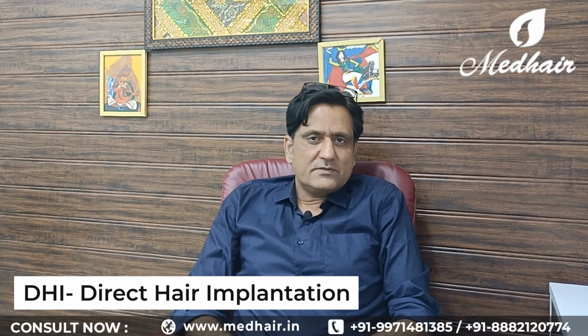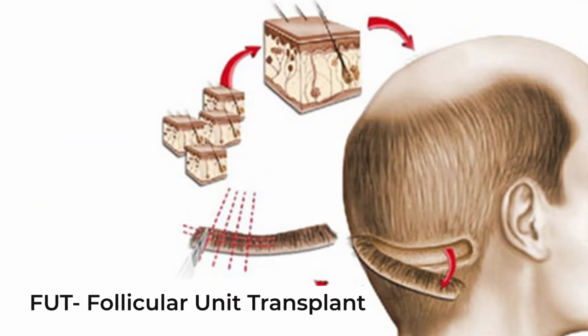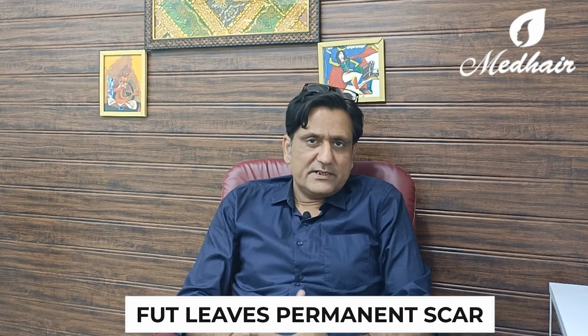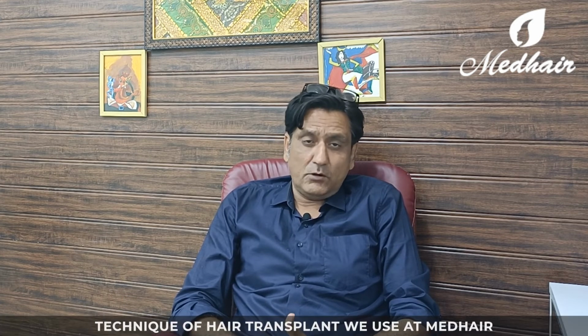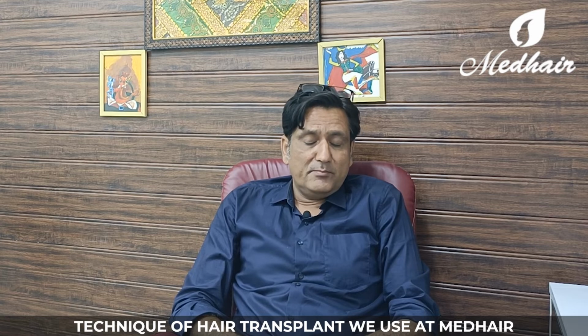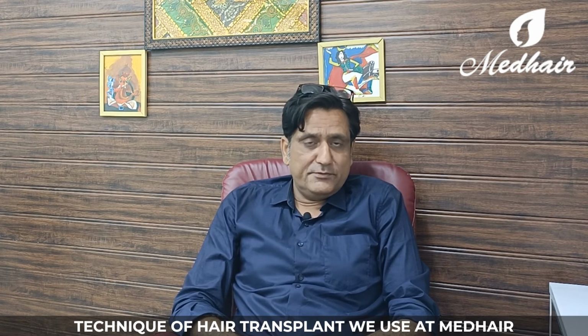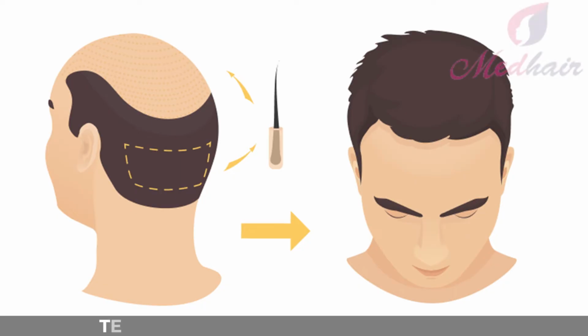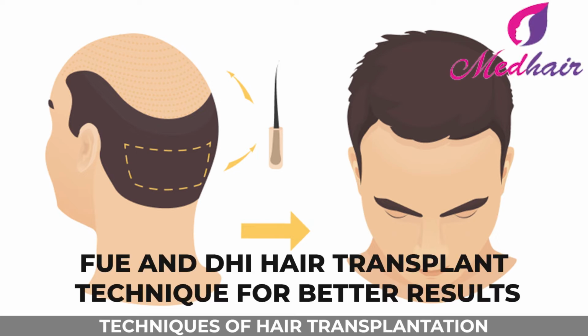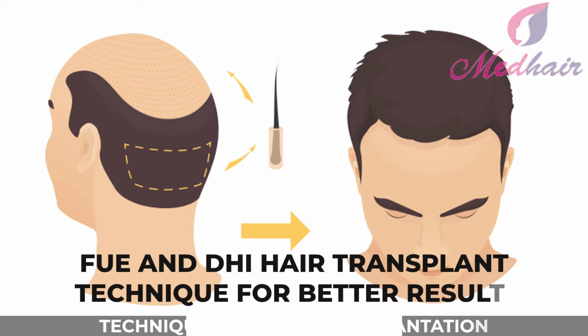Because most of the young people, in FUT, you have to take out a strip of skin from the back of the head, and it leaves a permanent scar on the back of the head, and most of the young people don't like to have a permanent scar there. Although in some cases a combination of FUT and FUE is required to give better results to the patients, those are very rare patients. But we prefer to do FUE and DHI technologies of hair transplant.